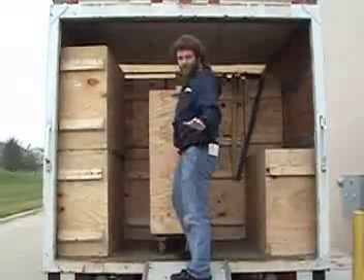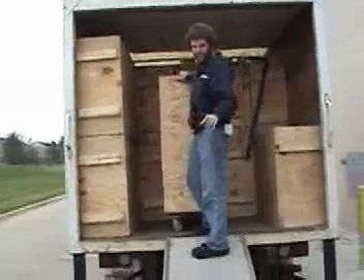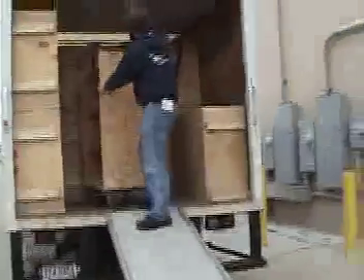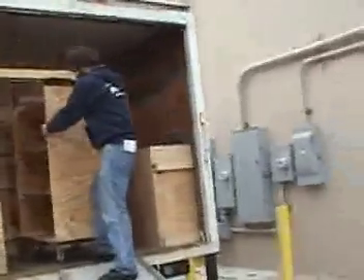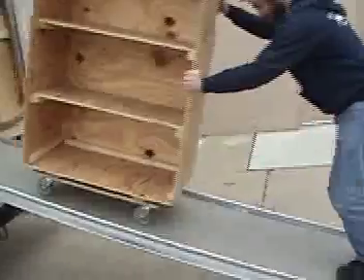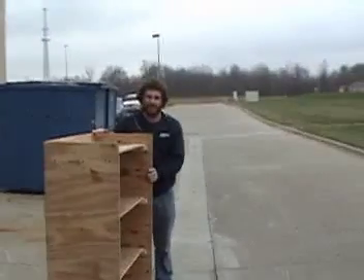When empty, you can use one person. However, when these are filled with books, you'll need two people when going on these ramps. Empty, you walk backwards, turn it vertically, low center of gravity, and walk patiently down the ramp.